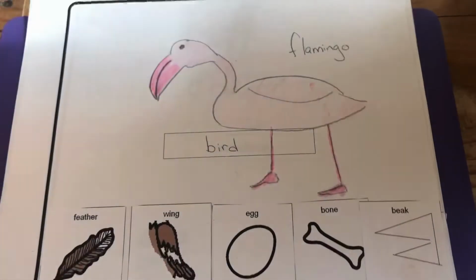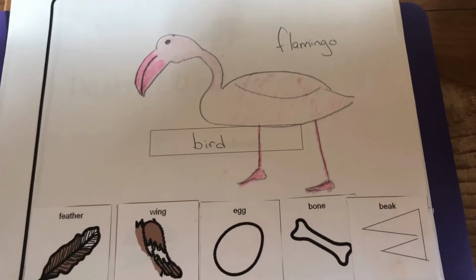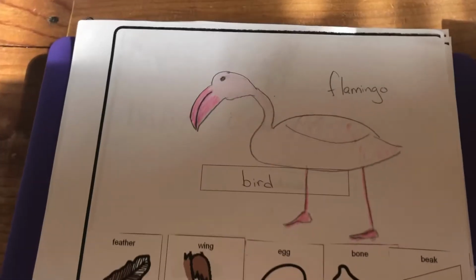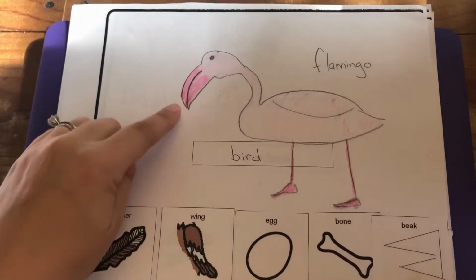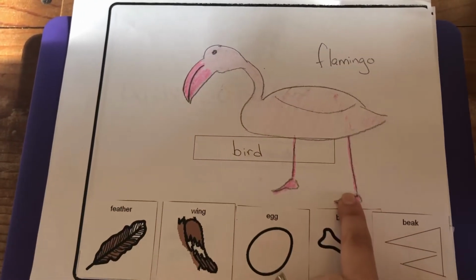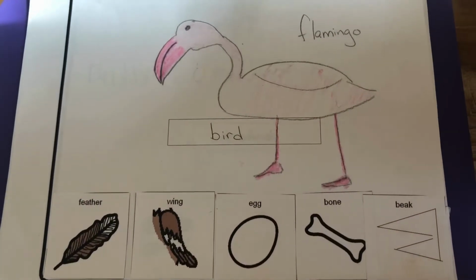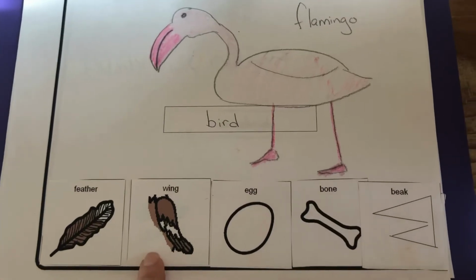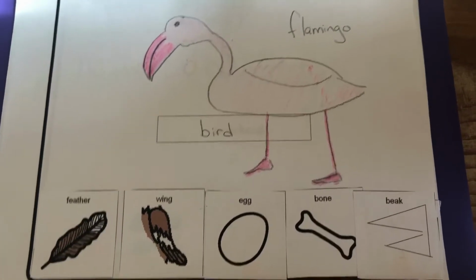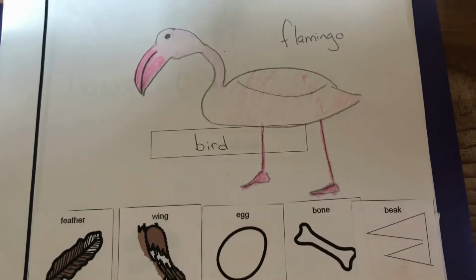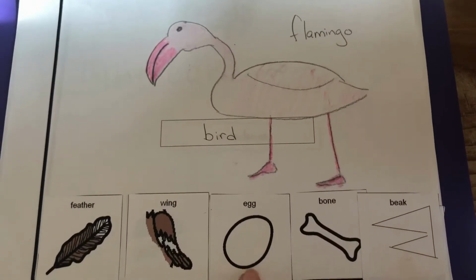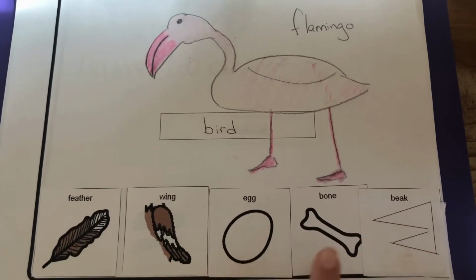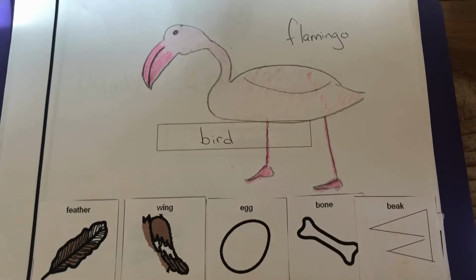Moving on to our next type of animal, which is going to be a bird. So the example the student decided to draw was a flamingo. So the physical features of a bird are feathers, wings, and beaks. That is the physical feature that all birds have. So let's go in more depth. Birds lay eggs, and they also have bones.